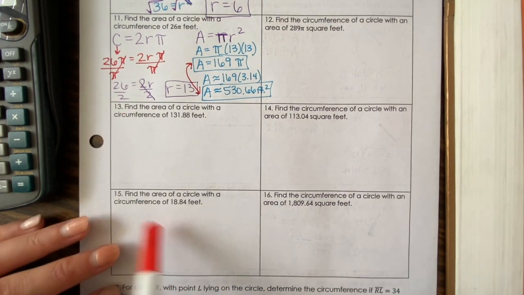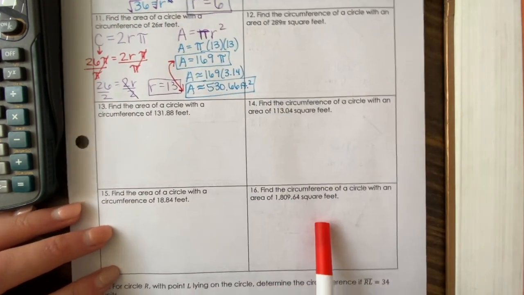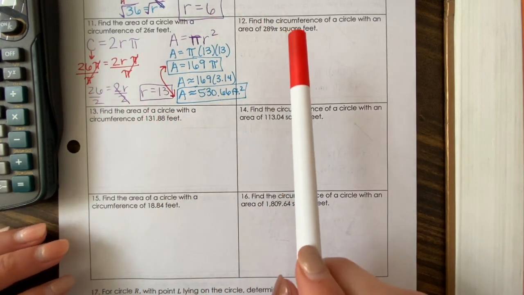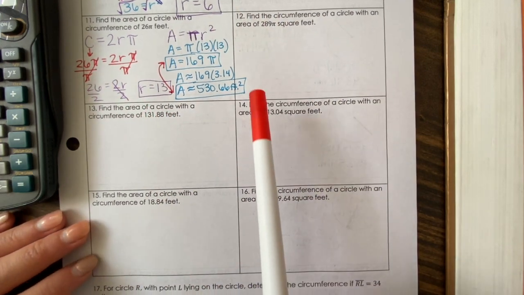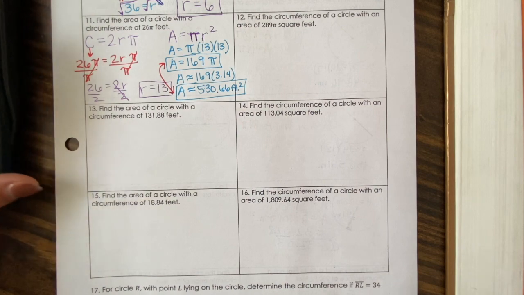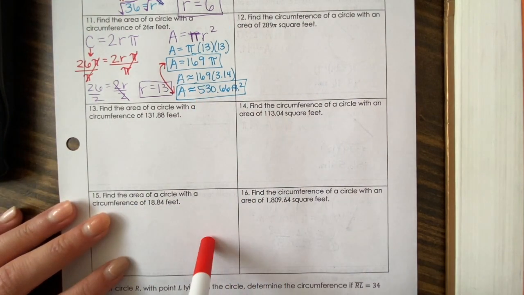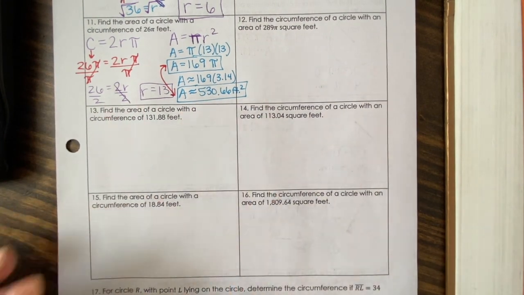I completely forgot that I put all the areas on the left here and all the circumferences on the right. So we're going to go ahead and do one of the evens. I will let you know which problems you need to fill in on the forms whenever we're done here.